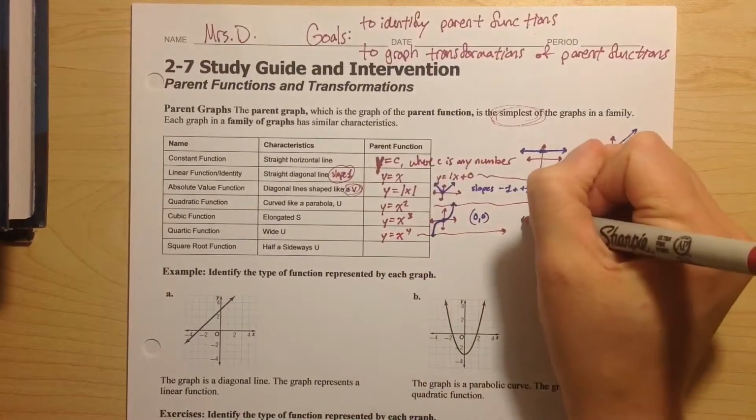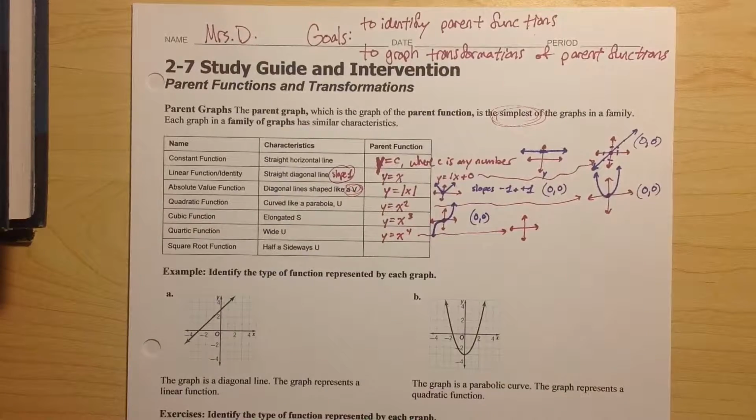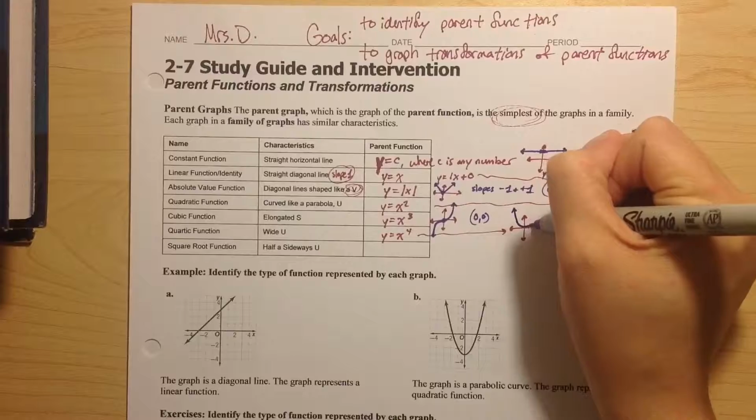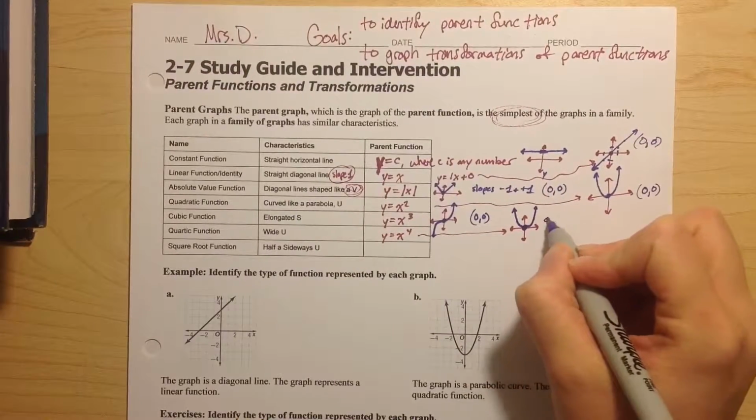And we could keep going with the exponent. They don't have names after this, but we say the x to the 5th function, the x to the 17th function, whatever it is. And the basic pattern is this. Notice my u is a bit wider than it was originally. It still hits at 0, 0.